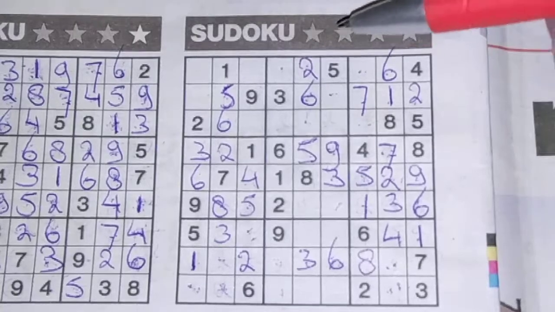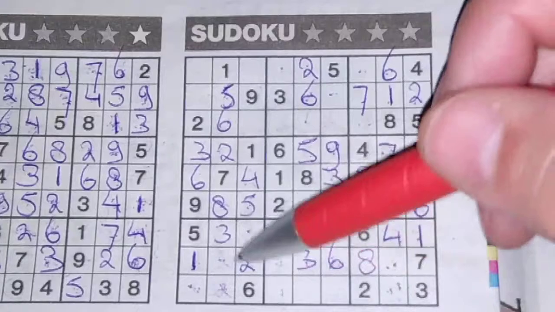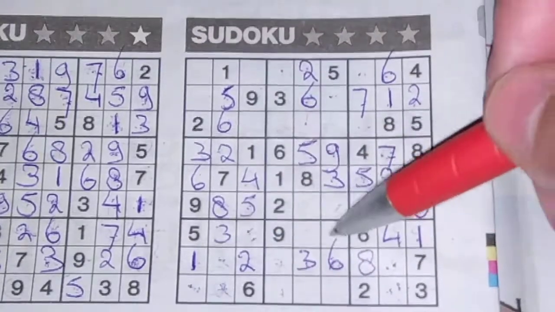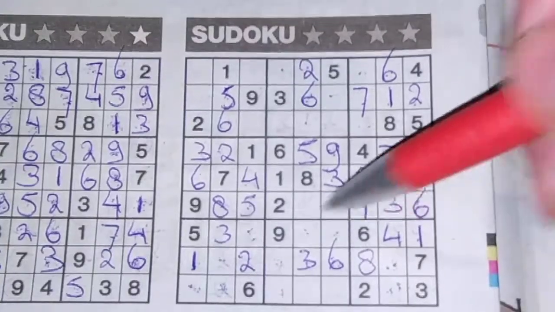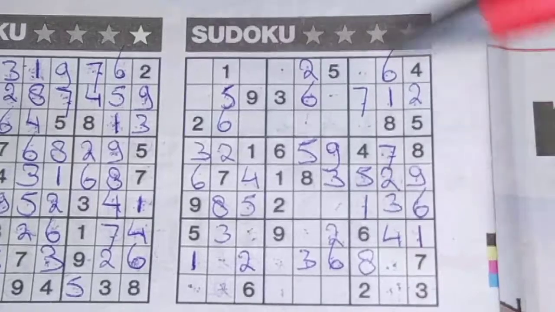Now can I continue with the 2? Yes, 2 in this row, 2 in the row above. So in that row, the only 2 places for a 2 should be here or there. But I see here 2. No 2 there. 2 should be here.